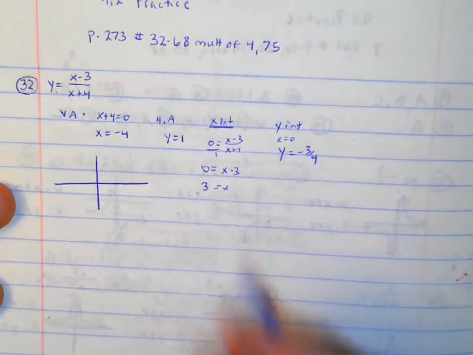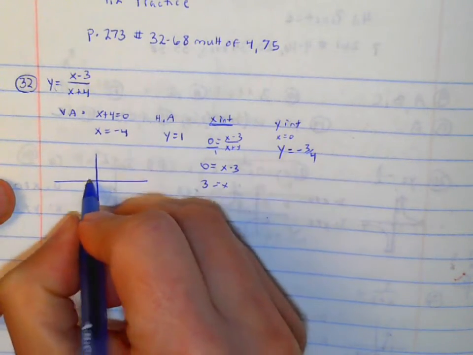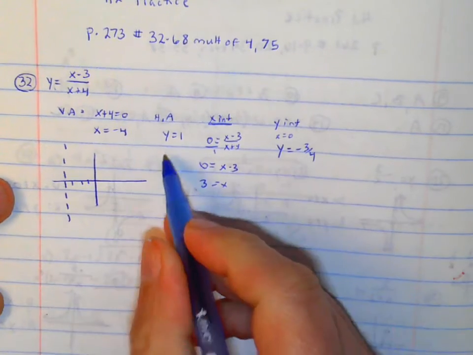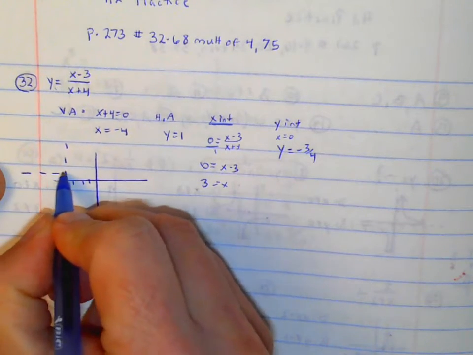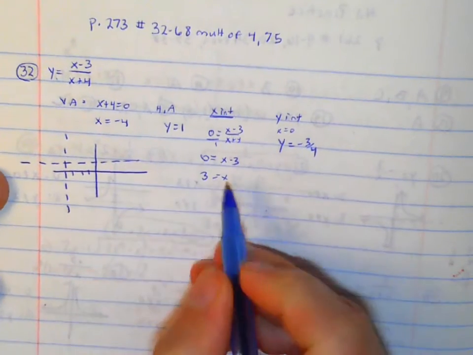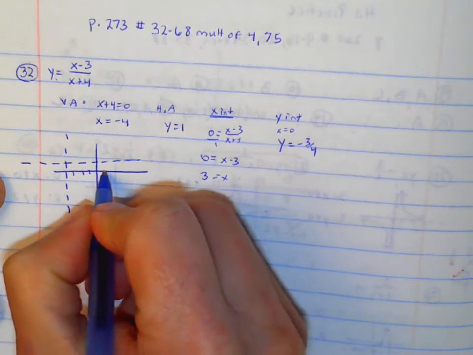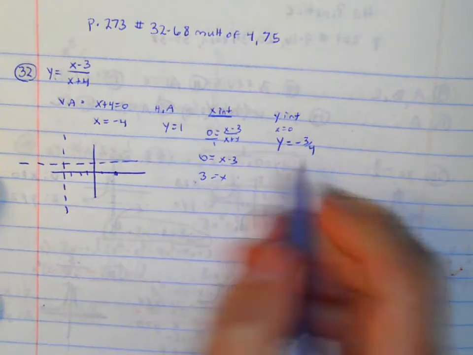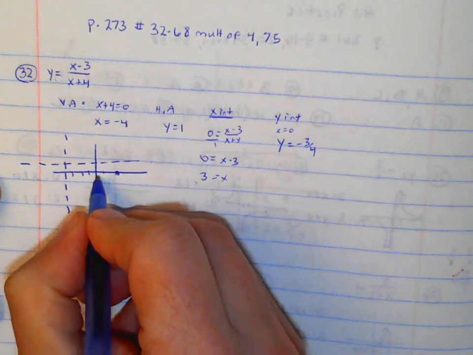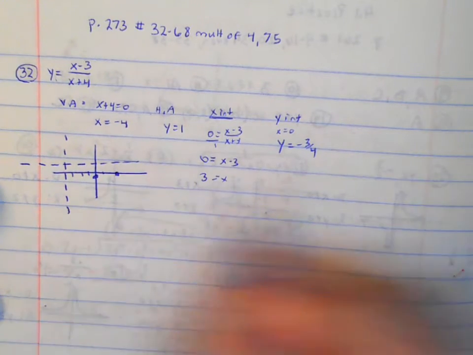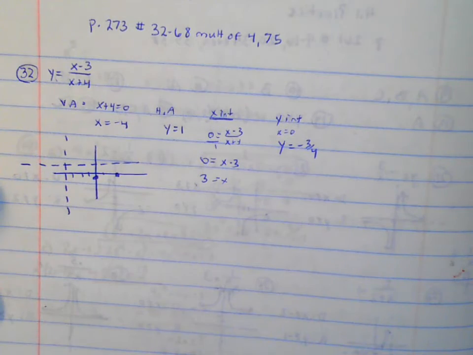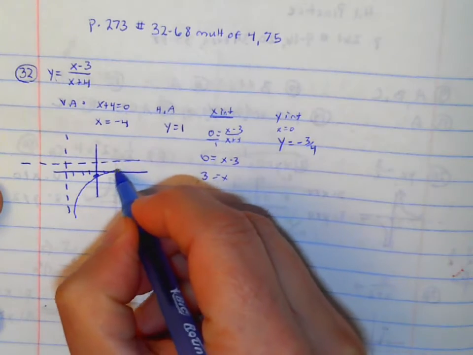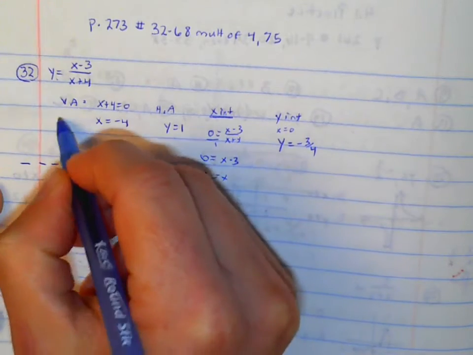So we put this all together. We'd have x equals negative 4, we have an asymptote at y equal 1, a horizontal asymptote. X-intercept is at 3, and y-intercept is at negative 3/4. You can kind of guess where it is or go to Desmos. Our graph's going to come up through like this and down like this.